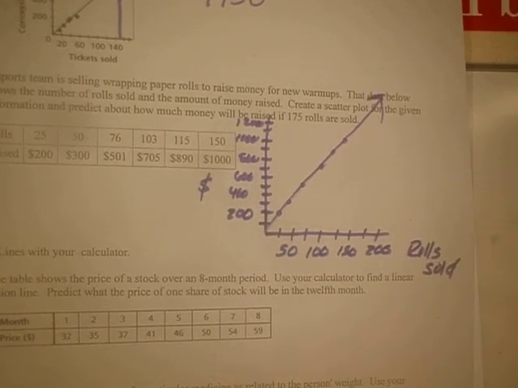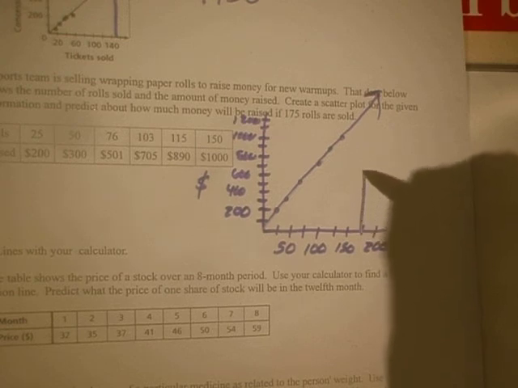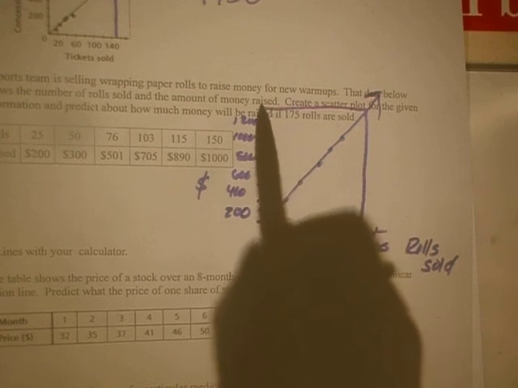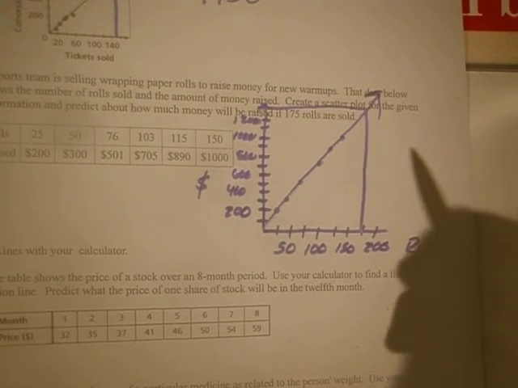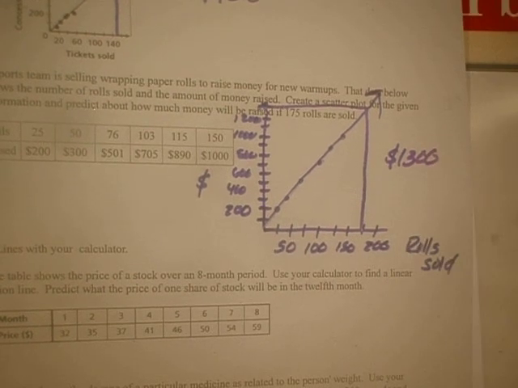And then the question is, if they sell 175 rolls, so we would go up here and then over to here. We're kind of off the chart, so I'm going to estimate that they would make $1,300 there.